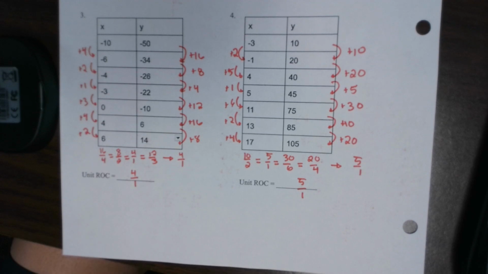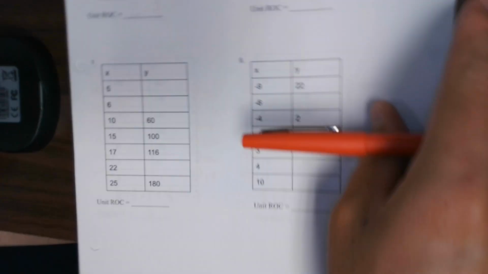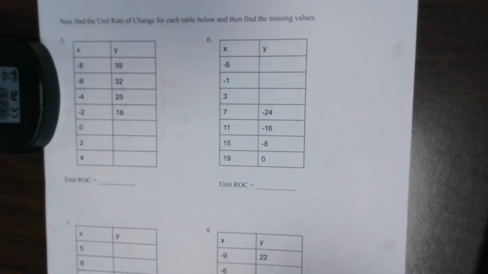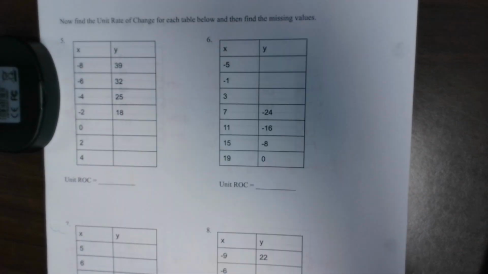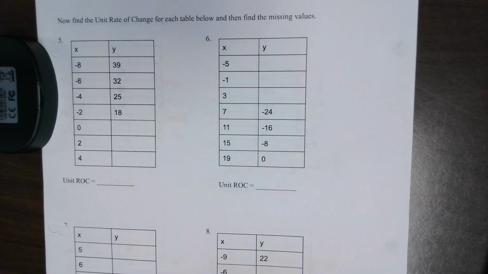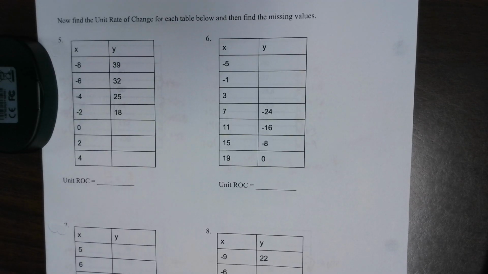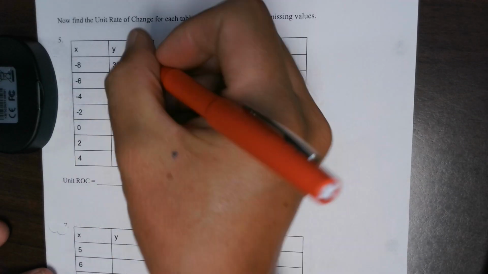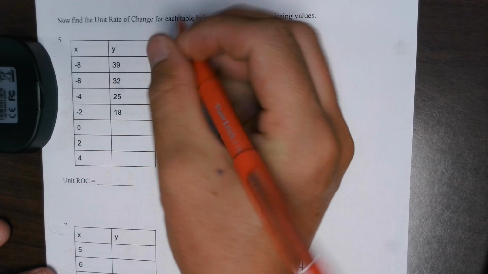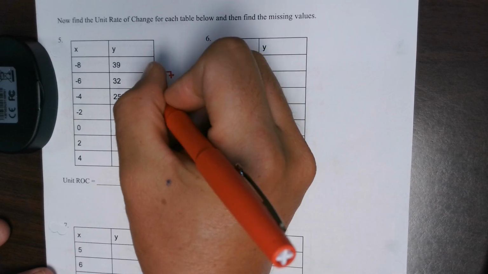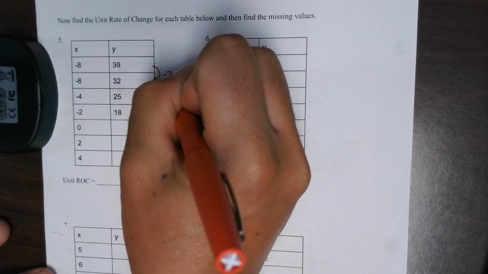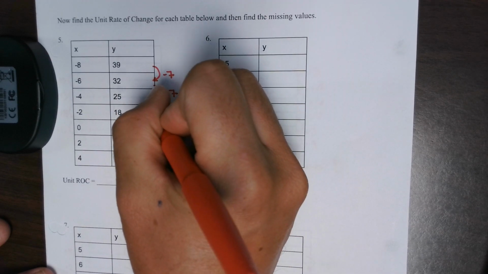Okay, you have a second page, and if you don't have this yet, go track down the subs so that we do get to the second page here. We're going to do the same thing, but then we're going to use this unit ROC to help us fill in other parts of the table. So we actually want to start this the same way as what we did prior. We're going to find all these changes in y's and changes in x's, and we're going to use that to then fill in the rest of the table. So 39 to 32, I have to minus 7. 32 to 25, minus 7. 25 to 18, minus 7.